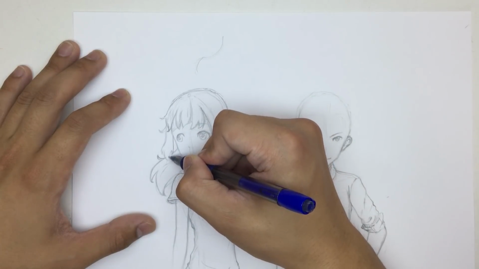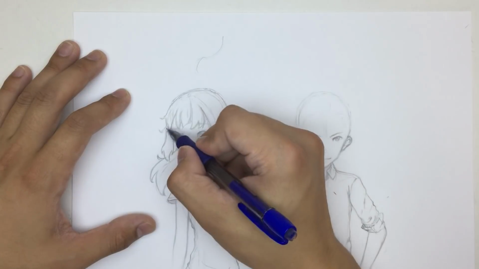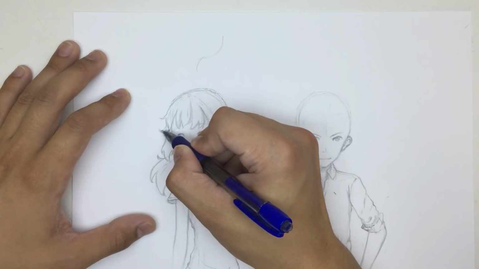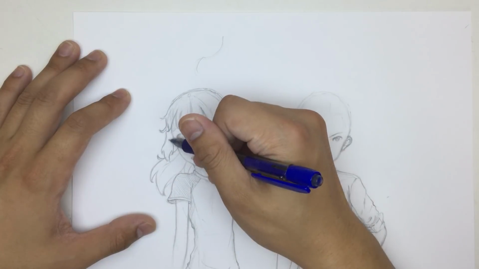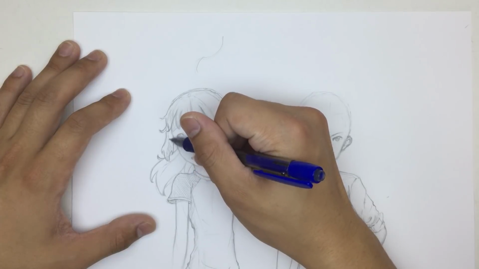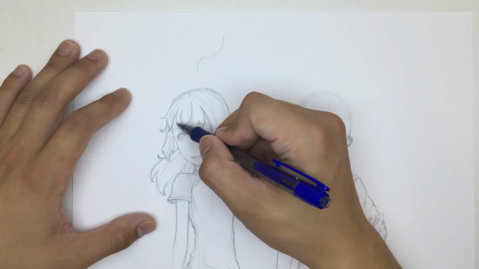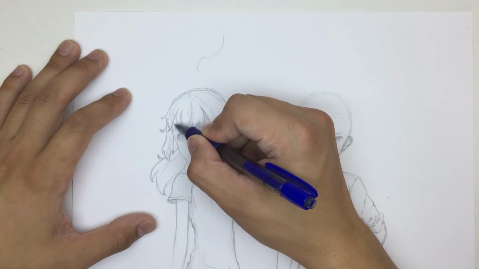Okay, and it probably has shadow all the way like here. And the same thing goes for here. Does it have, no, we're gonna see the forehead here.